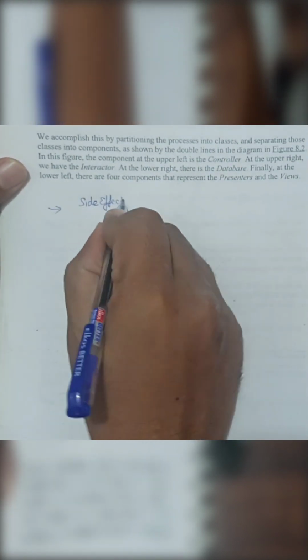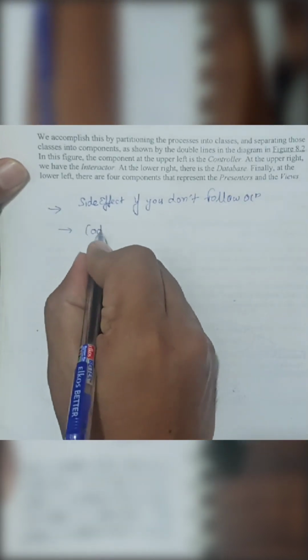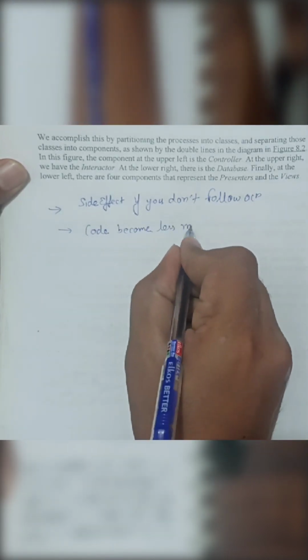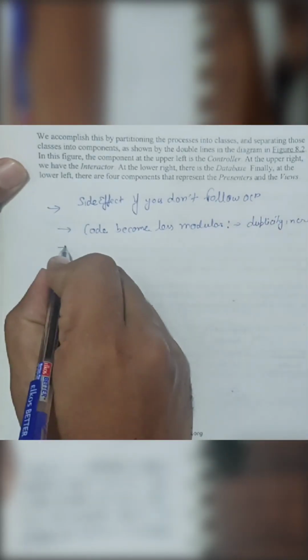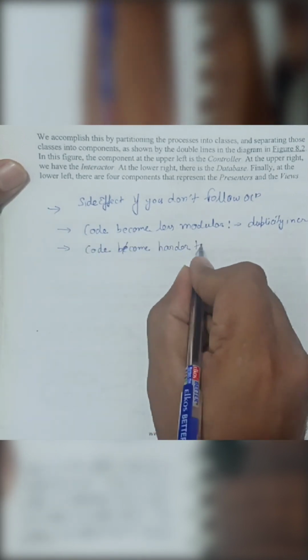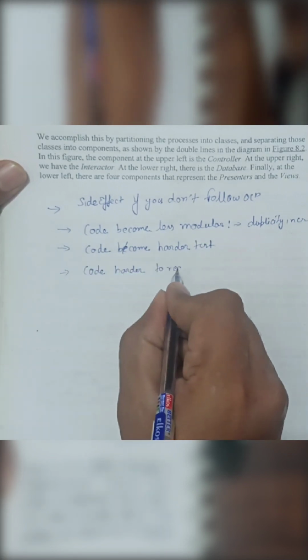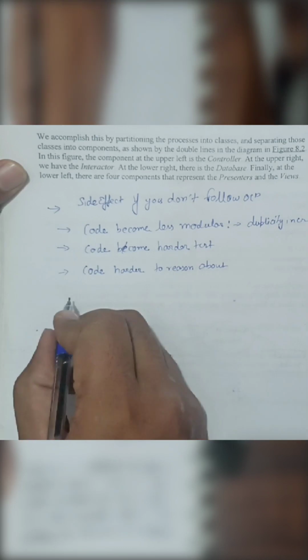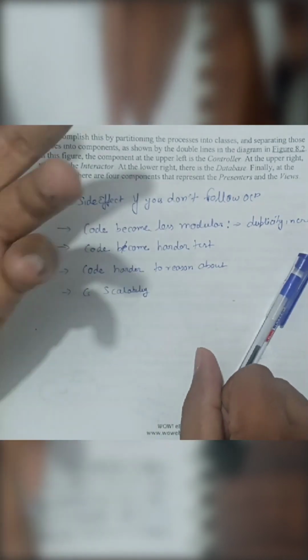So let me write down some of the side effects if you don't follow OCP. Your code becomes less modular. You will not be able to use the same code again and again. Duplication will increase in the code. The second point is the code becomes harder to test, and readability will decrease. So the code becomes harder to reason about. Your understanding will decrease, and again it will affect scalability, right? And these are, like I'm coming to the fourth aspect again.